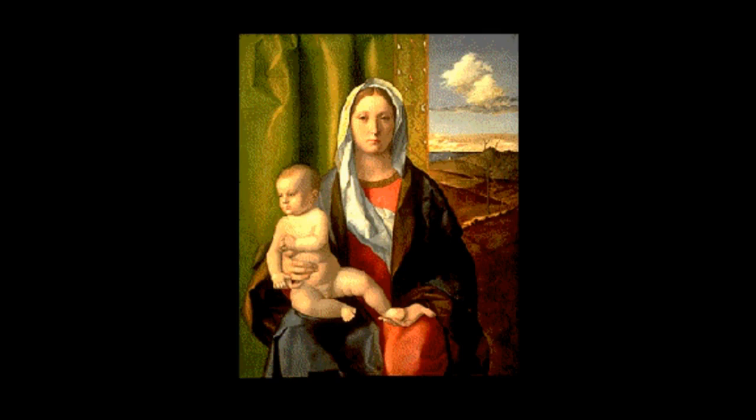And this fascination with the light will mark the work of the major Venetian artists to come, two of whom will study with Bellini himself.